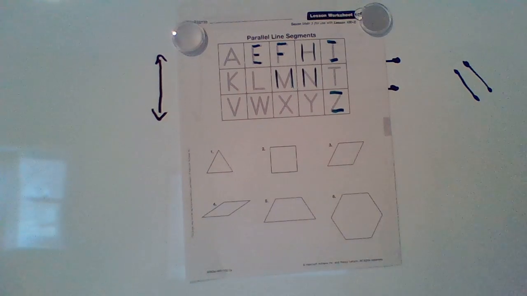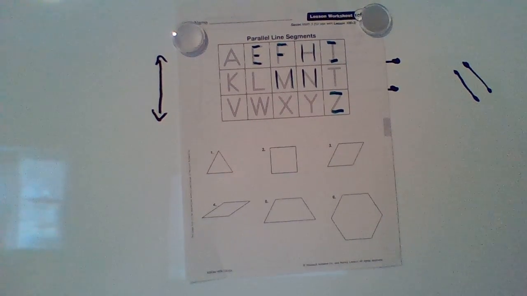Now look at the polygons on the bottom of your paper. What do you notice about them? That's right, they look like our pattern blocks that we used at school. Use a crayon or whatever you have to put a dot inside each polygon to show the color pattern it represents. So I'm going to do that, and I don't have all the colors either.